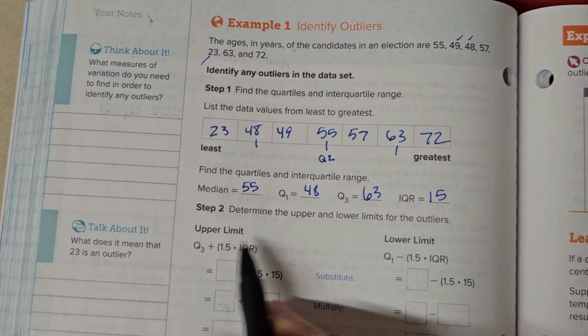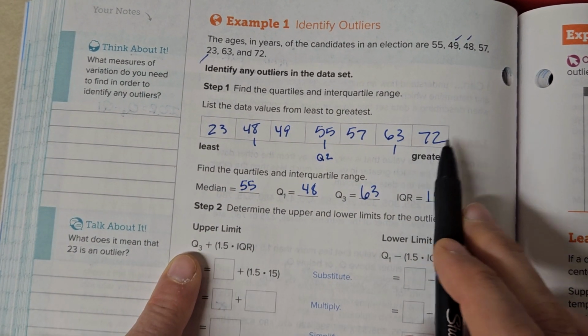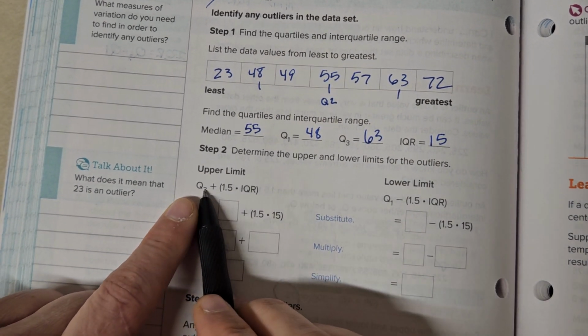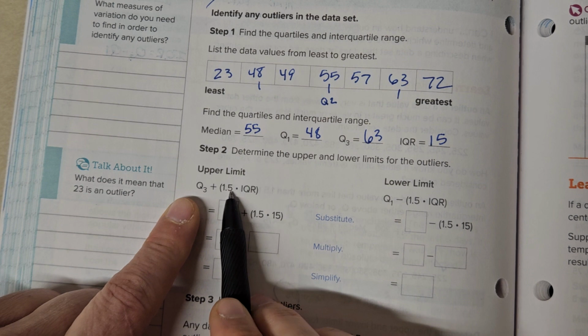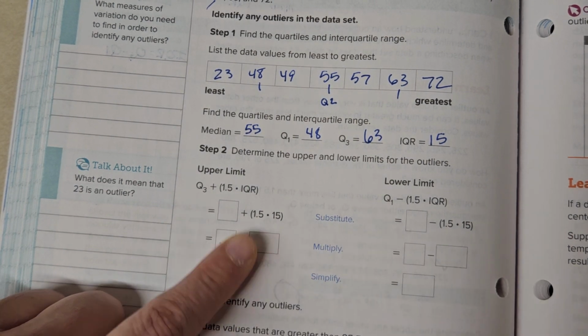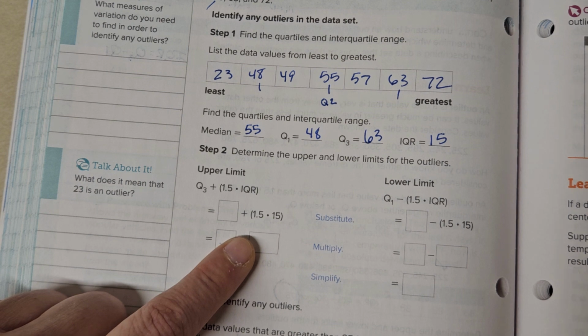Okay, now to find the upper limit, or to see if this number is an outlier, we got to just follow the formula. Q3 plus 1.5 times the IQR. Well, the IQR is 15. And 1.5 times 15, I think, is 22.5.